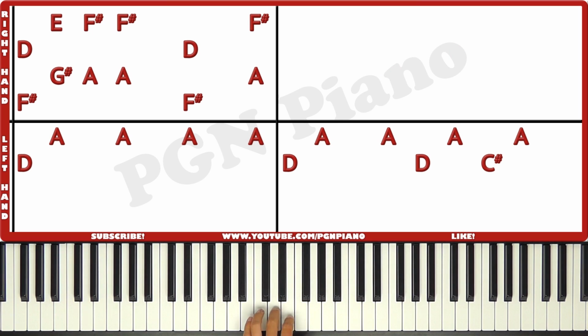Okay, so now the left hand is playing a D and then an A for 4 times, and the right hand plays F sharp and D together, G sharp and E together, A and F sharp together twice, and then F sharp and D together again, and A and F sharp together. Okay? You can count it in exactly the same way as we've been doing. So together, together, right, together, together, and together. Okay, so like this.